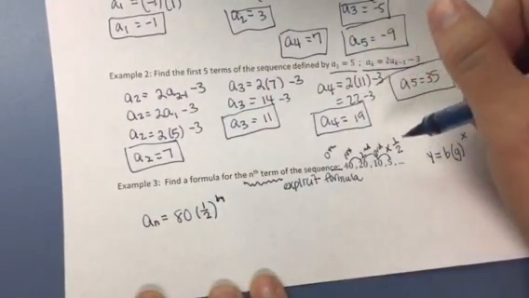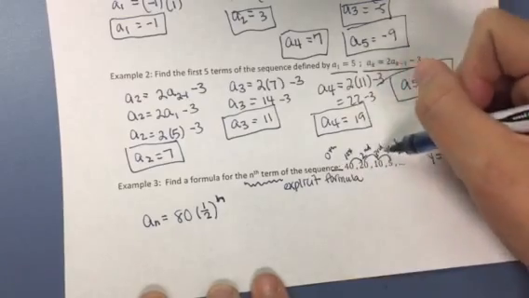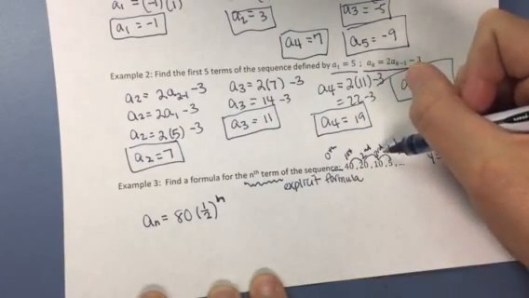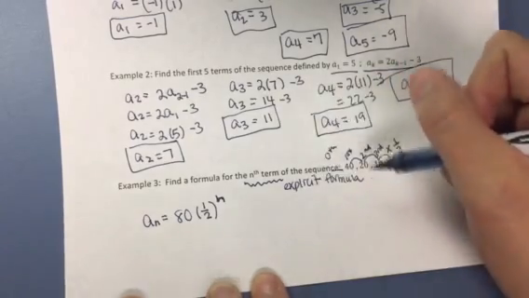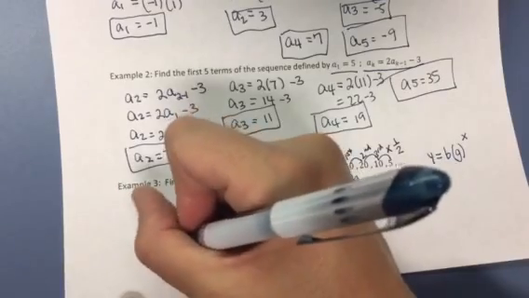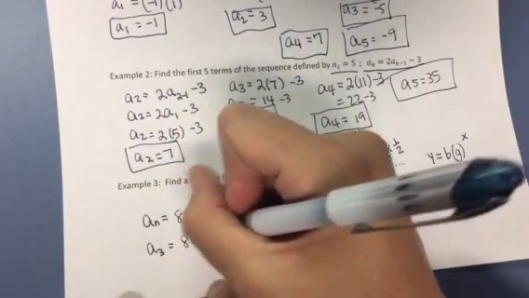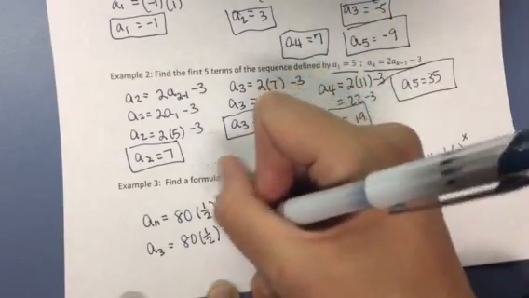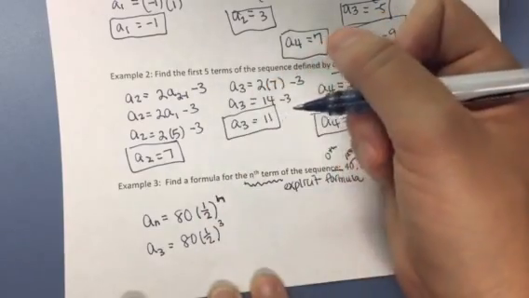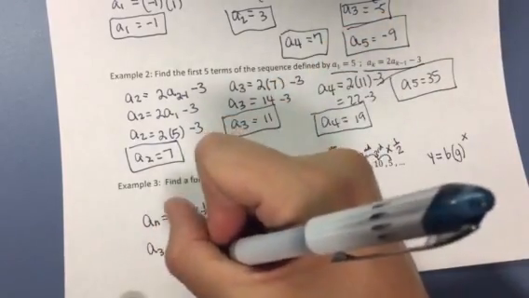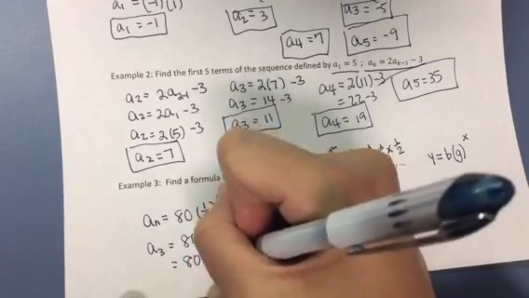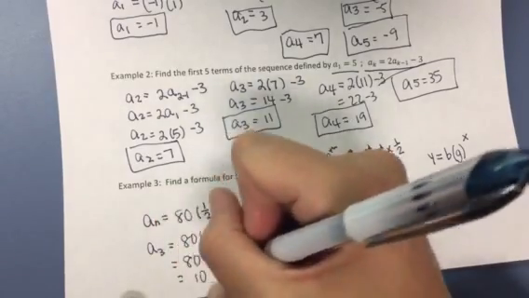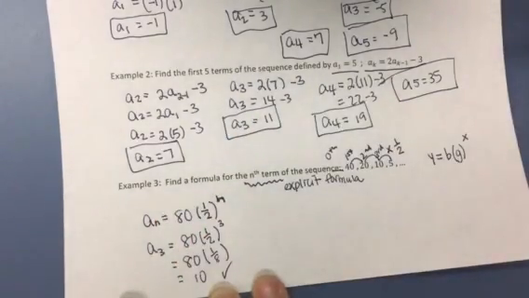All right, so now let's test this. If I want to find the third term, I should just be able to plug 3 in for n. So a sub 3 should be 80 times 1/2 to the third power. All right, so 1/2 cubed is 1 cubed over 2 cubed, or 1/8. So 80 times 1/8 is in fact 10. So it checks out, it works.